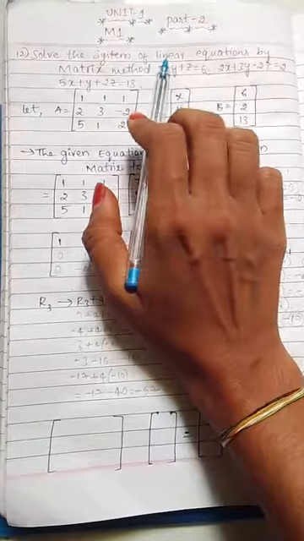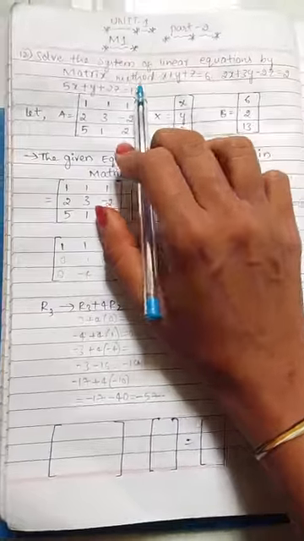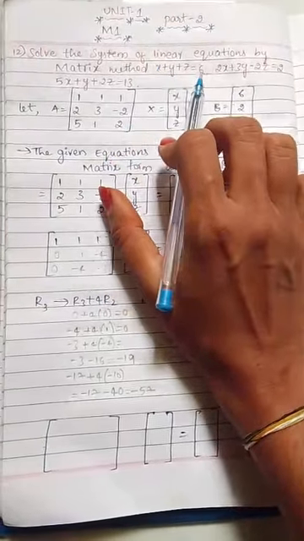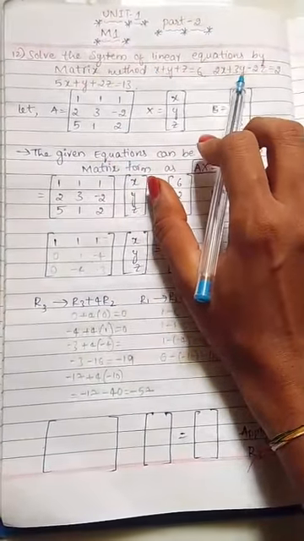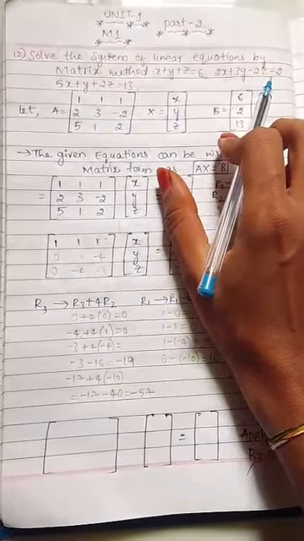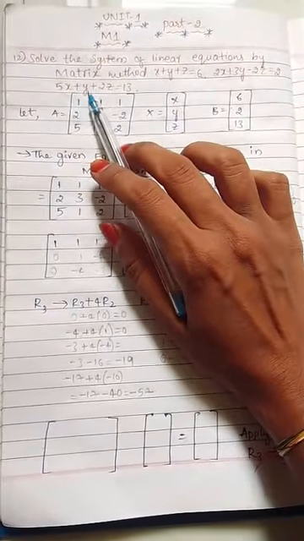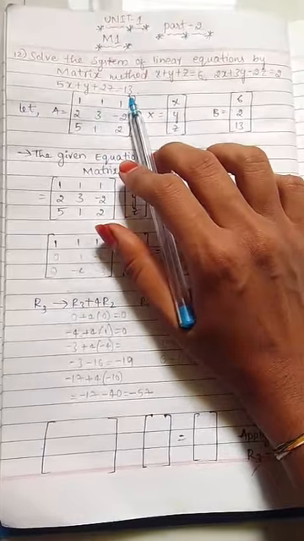Let us solve this. Solve the system of linear equations by matrix method. x plus y plus z is equal to 6. 2x plus 3y minus 2z is equal to 2. 5x plus y plus 2z is equal to 13.